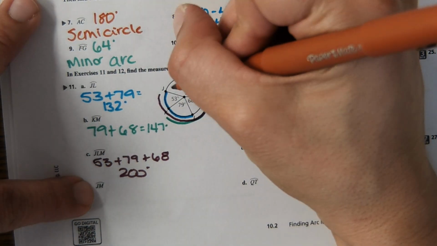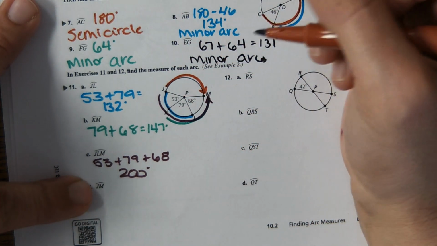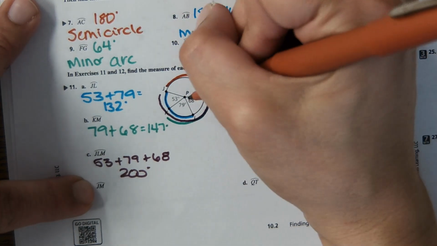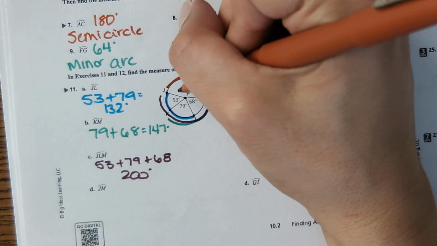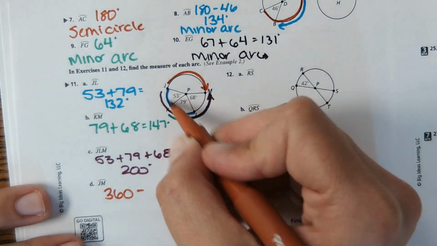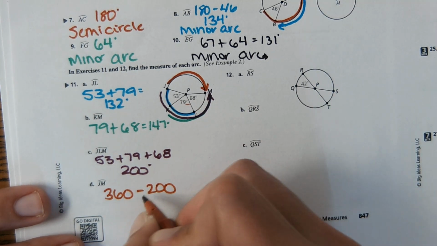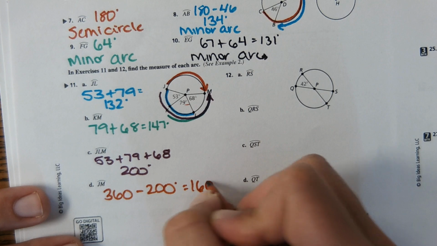And then JM. So always go the shortest way around. JM, the shortest route would be this way. And to find this, we'd have to do 360 minus all of these angles. So we already added these up to get 200, so we can do 360 minus 200, and it comes out to 160 degrees.